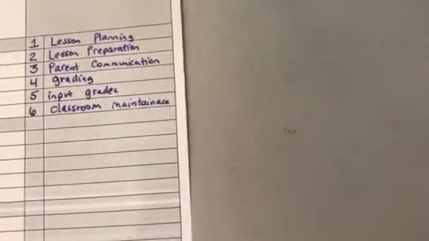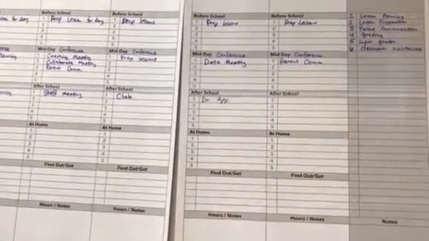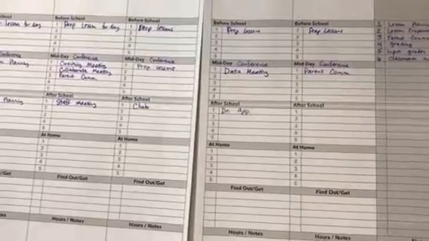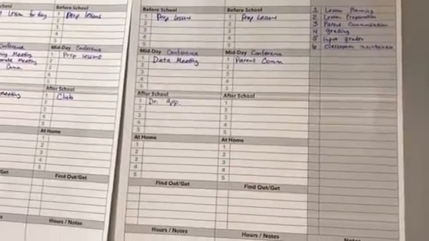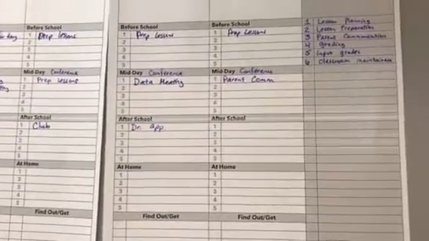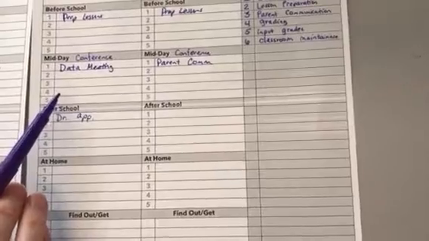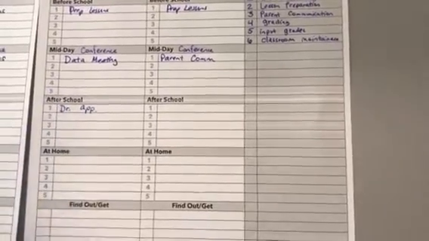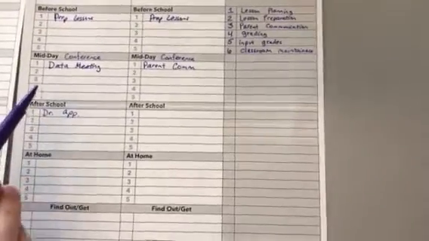So now we need to find some times to do our grading. Taking a look at my schedule, I'm looking for pockets of time. So grading can happen, right? It doesn't take a long chunk of time. We can start and stop this task. But on Thursday, I know that for my data meeting, I also have time that I'm not actually in the data meeting.